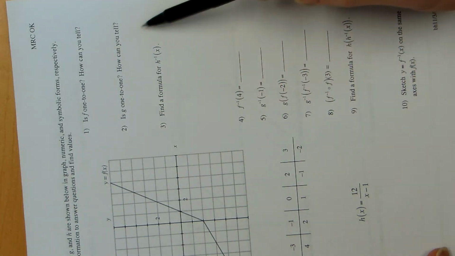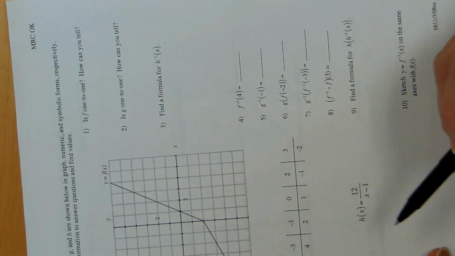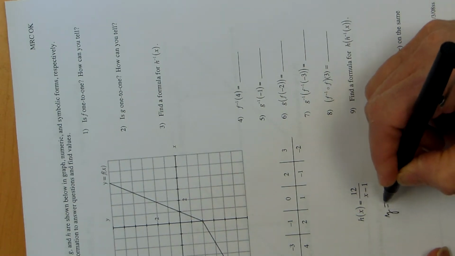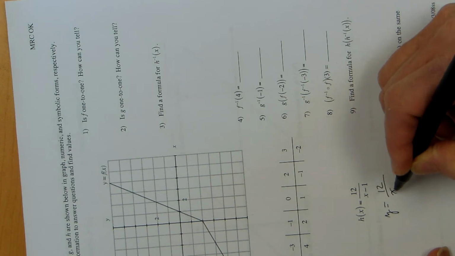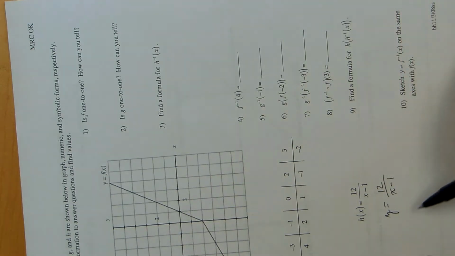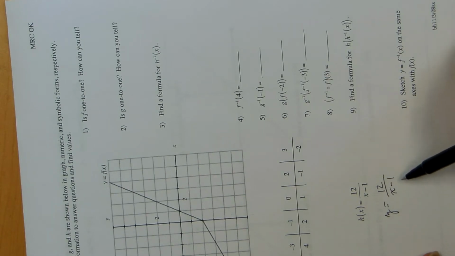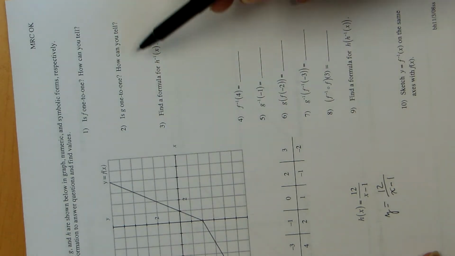Find a formula for h inverse of x. So here you're going to start with writing y equals 12 over x minus 1, and then get the inverse by changing y to x and x to y. So this will be x equals 12 over y minus 1, and you'll have to do a couple more steps to solve for y. That'll give you the formula for h inverse of x.